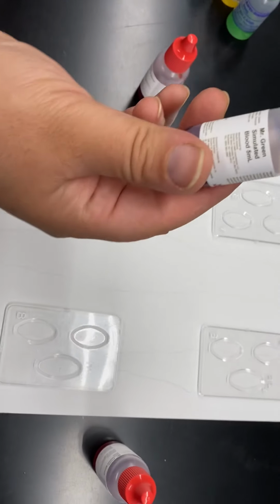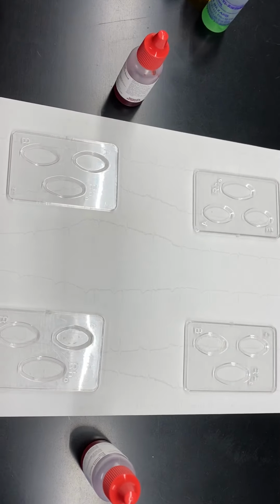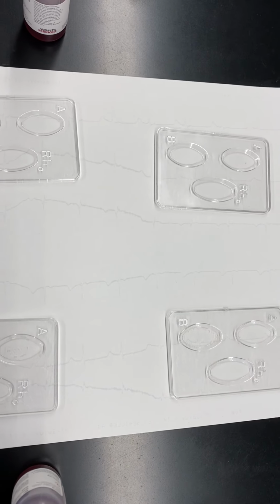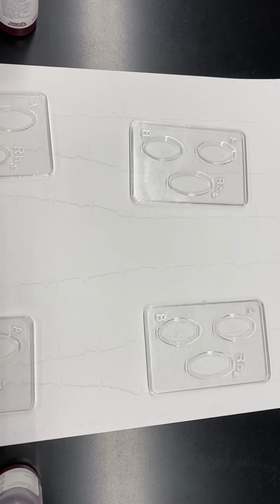So what I'm going to start with is Mr. Green's blood sample. So I have these trays. Move this one upside down. If you can see in the video, there is a letter A up here, a letter B down here, and letter RH right here. And it's present in all of our trays. It's basically identical. So I want to see if Mr. Green has antigen A, antigen B, or antigen RH present on their blood.